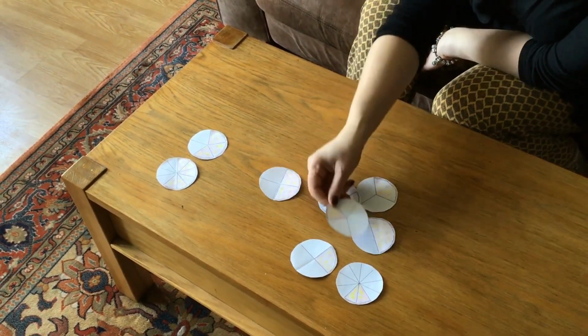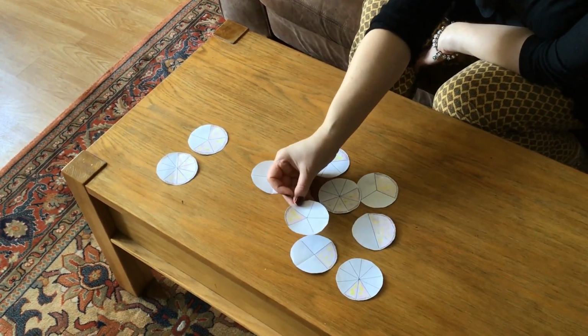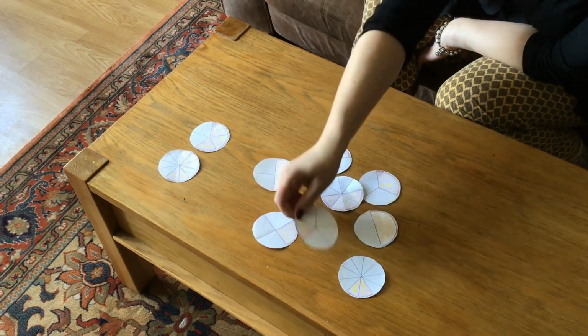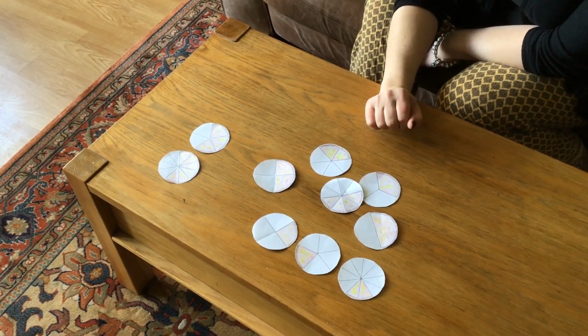I'm then going to look and see if I can order all of the rest of the pizzas. Where is this one going to go? I have 1/5. Is that bigger or smaller than 1/4? I think it's smaller, so I'm going to move it into there. You see if you can continue on ordering your pizzas.